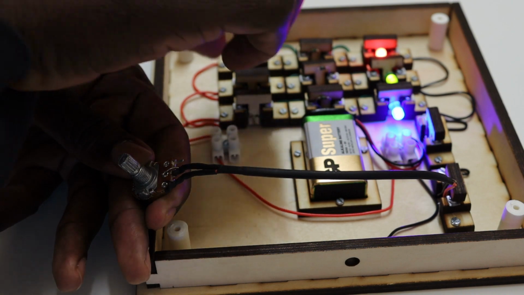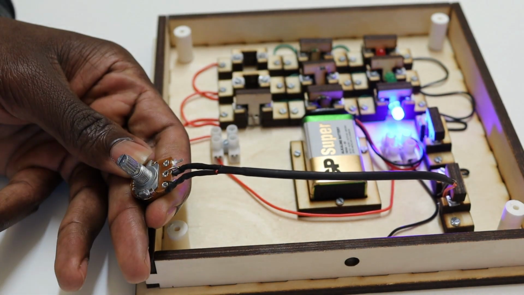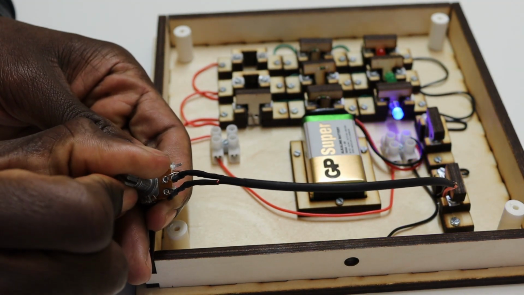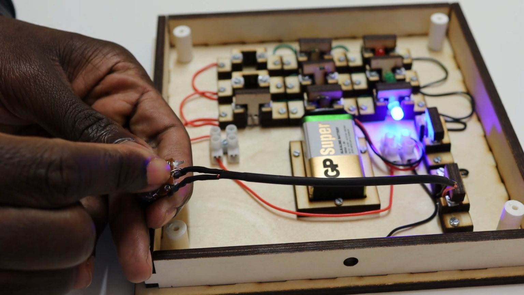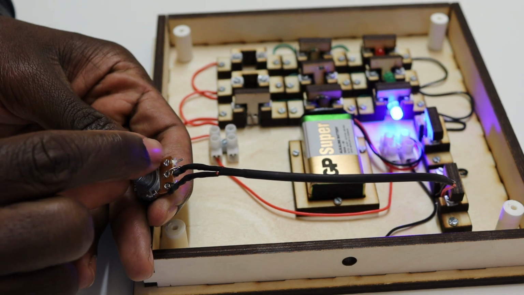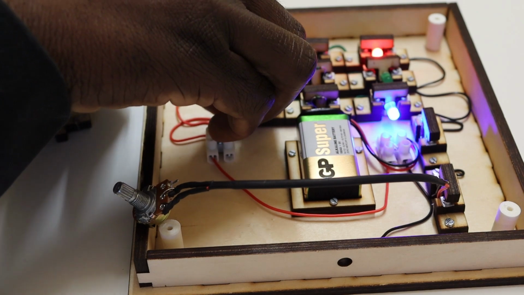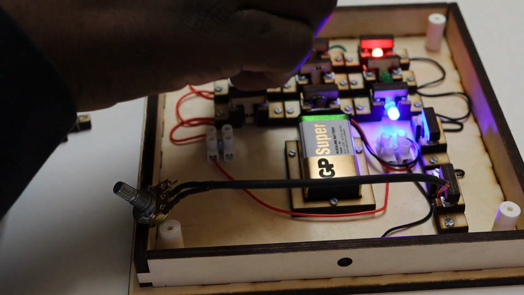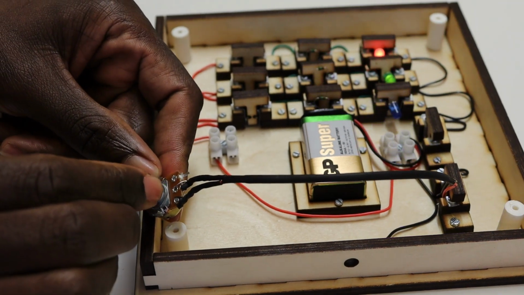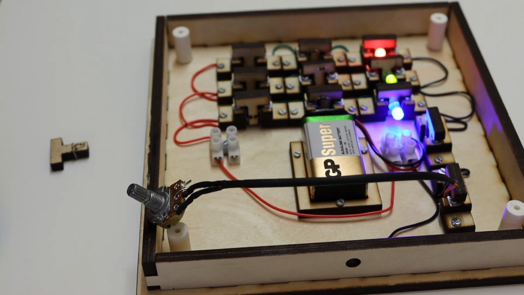Wow, very interesting. What if we have only blue LED on? We can do the same thing. Minimum, look at it, blue. Maximum, minimum intensity, zero, maximum. With electricity, we can do very, very amazing things.